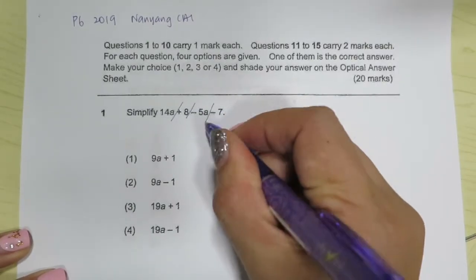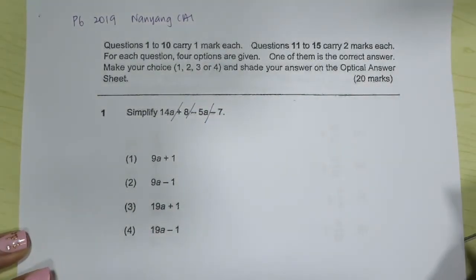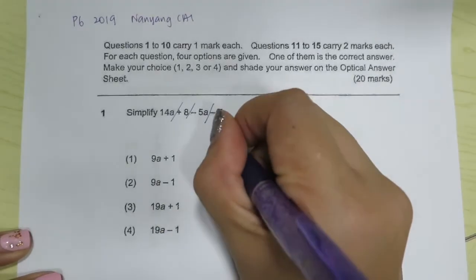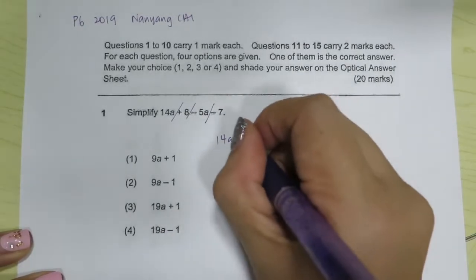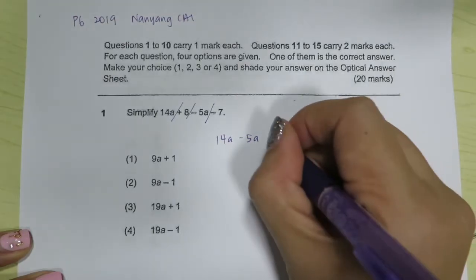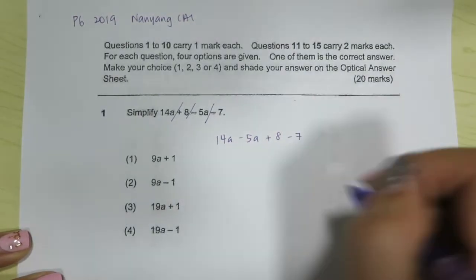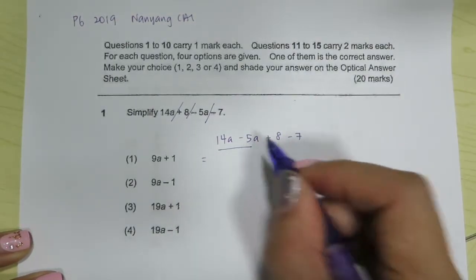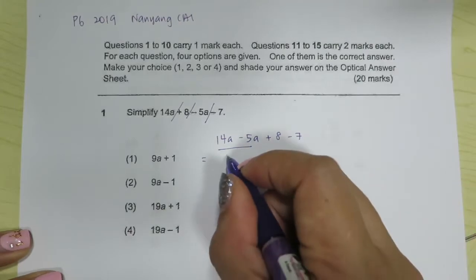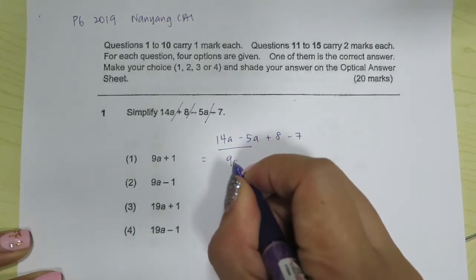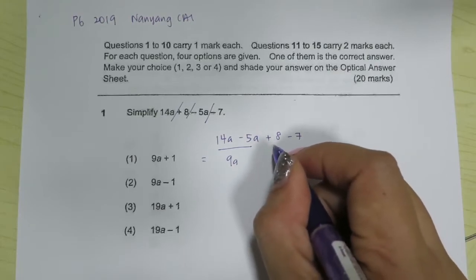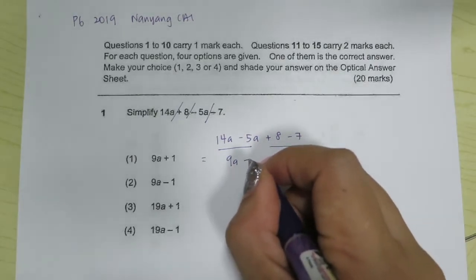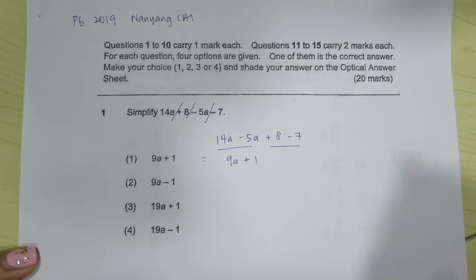Same thing, I'm gonna cut it up and rearrange the letters together. So 14a followed by minus 5a plus 8 minus 7. Then work out the a's. This is 9a. Then plus 8 minus 7 is plus 1. 9a plus 1. Answer is option 1.